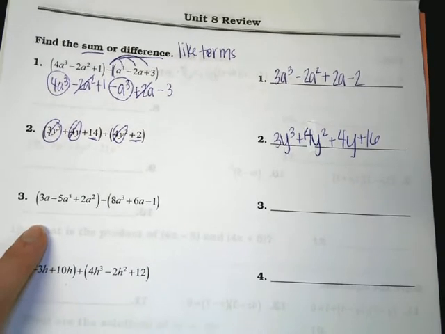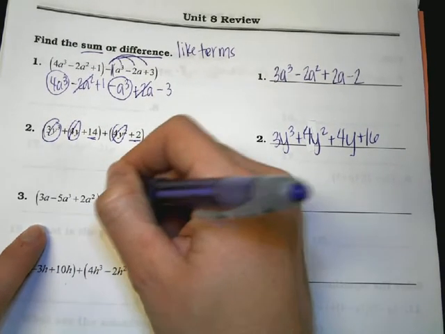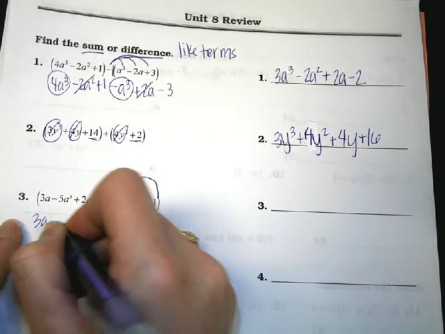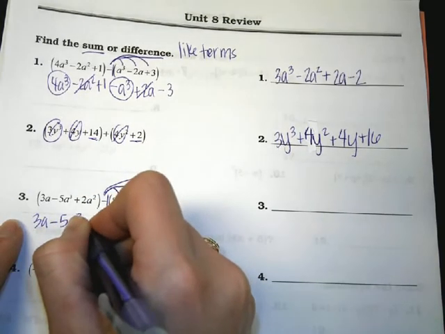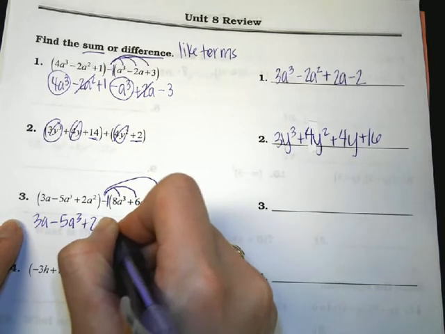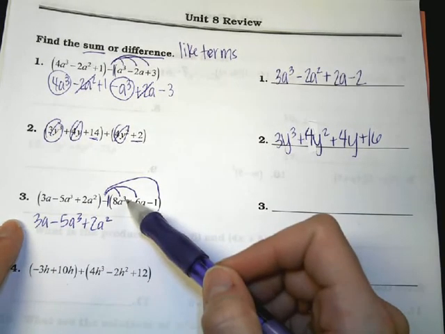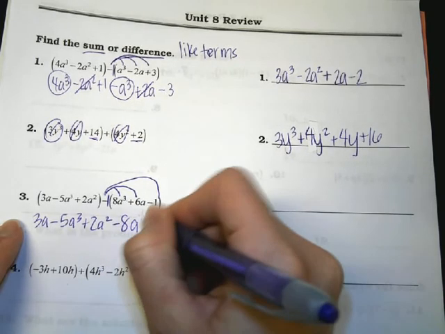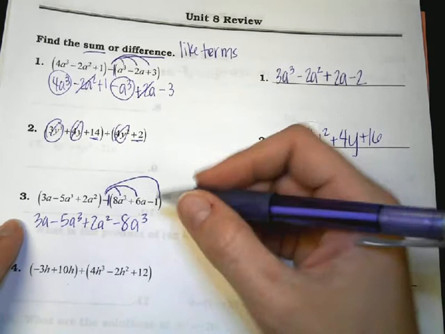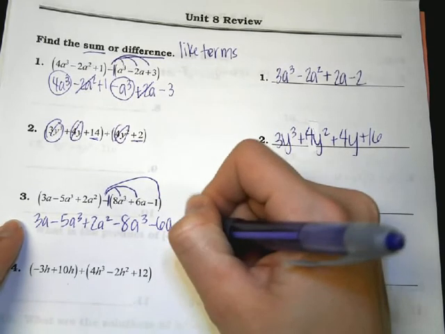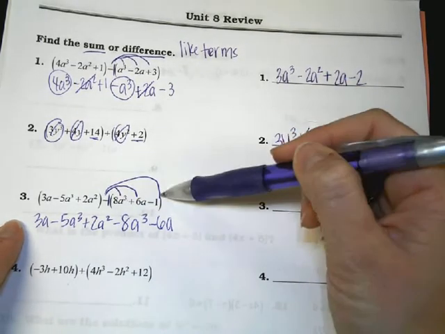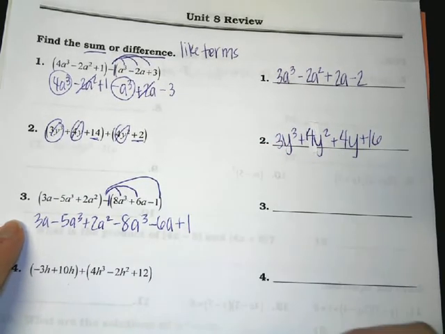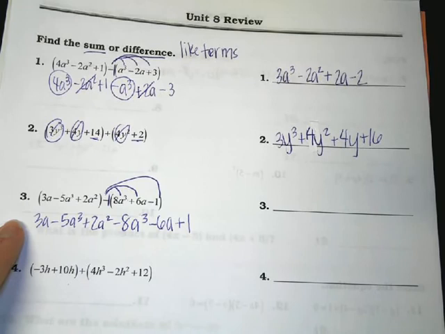So I have to distribute that -1 and rewrite my sentence. I've got 3a minus 5a cubed plus 2a squared, and then distribute. -1 times 8a cubed is a -8a cubed. Then you'll distribute to the 6a, and you get -6a. Then a -1 times a -1 comes out to be a +1. Next, I'm going to combine my like terms. I want to start with that highest degree.